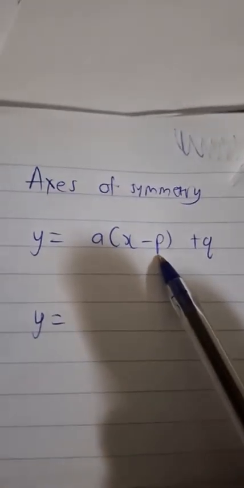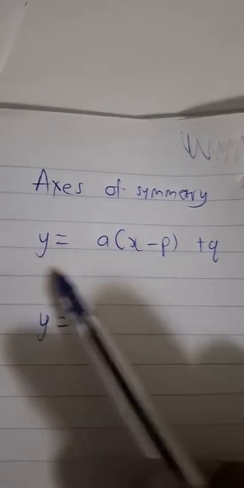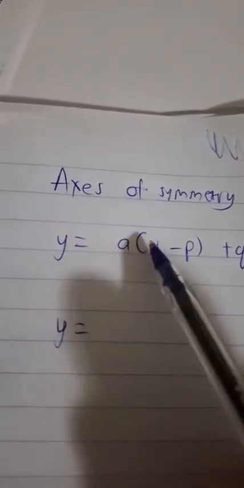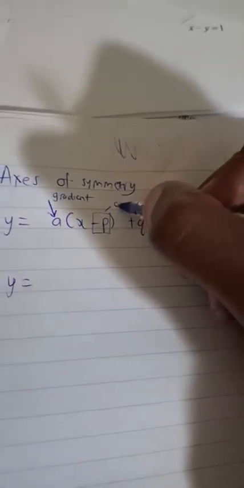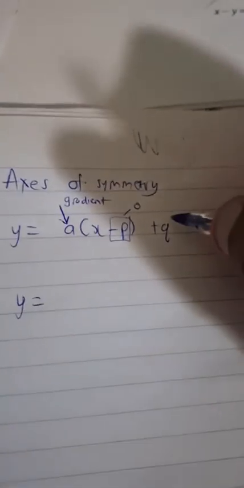Alright, so here's the template, guys. This is the template, okay? The equation of the axis of symmetry. If you have this template, y is equal to a into x minus p plus q. Okay, the a place is for the gradient. The p place, all right, for grade 10, it's always going to be 0. And then the q place is just the q of the hyperbola because it represents the horizontal asymptote.